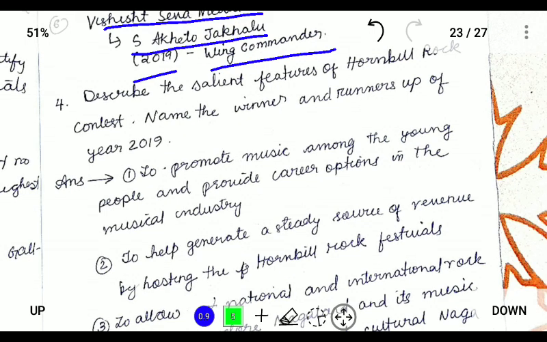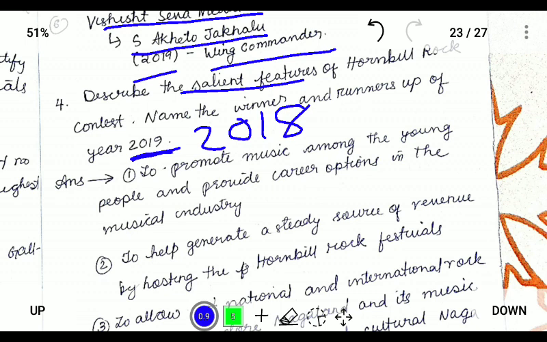Next, describe the salient features of the Hornbill Rock Festival. Name the winners and runners-up of 2019. So actually this question is wrong, because the last Hornbill Festival took place in 2018. So the salient features of the Hornbill Rock Festival. So the question is asking what are the important features of the Hornbill Rock Festival, and name the winner and runners up. So we can write 5 points that Hornbill is used to promote.